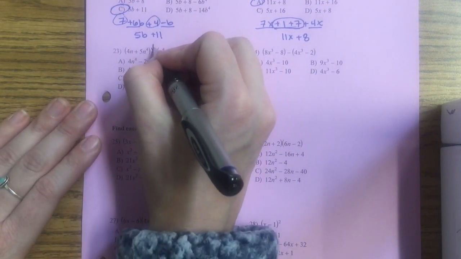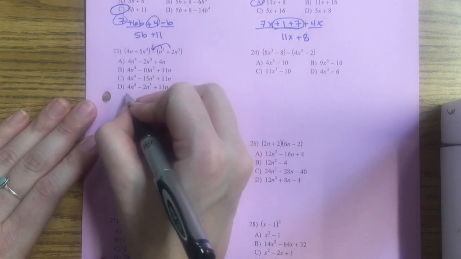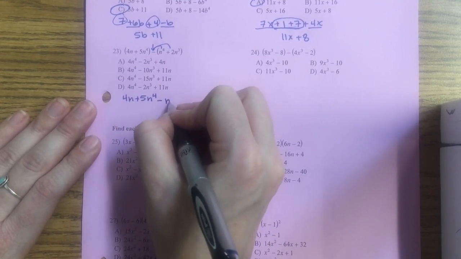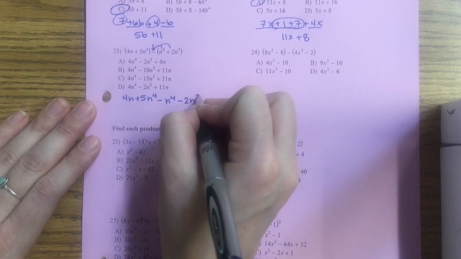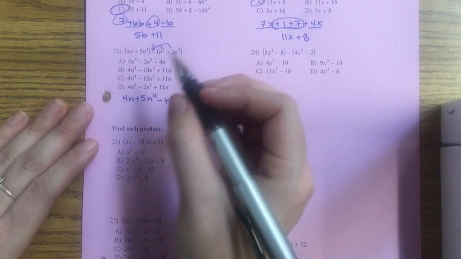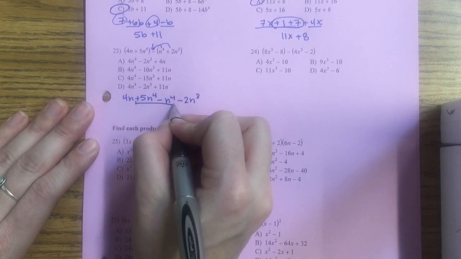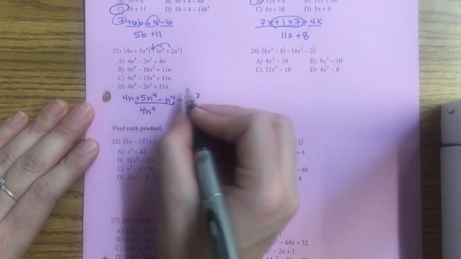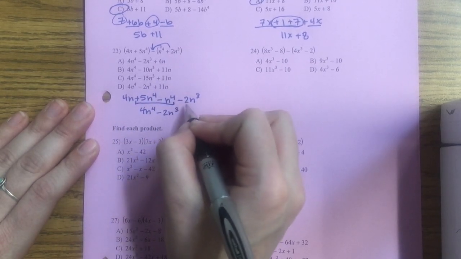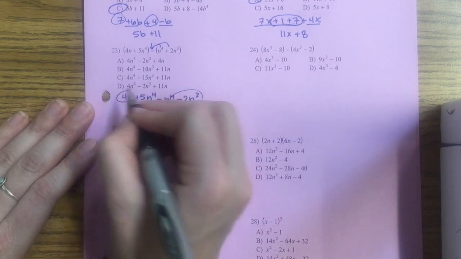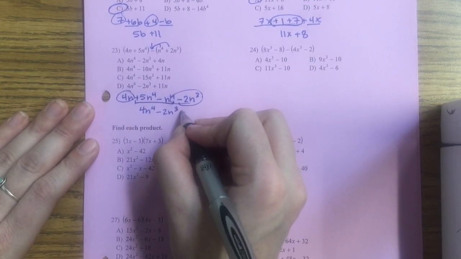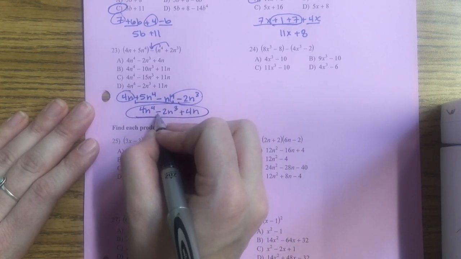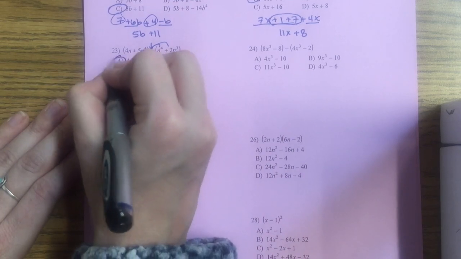I have a negative sign. That will change my signs when I distribute it. 4n plus 5n to the 4th minus n to the 4th minus 2n cubed. So it changes them both to negatives. 5 minus 1 is 4n's. Then -2n cubed does not have a partner, and 4n does not have a match either. 4n to the 4th minus 2n cubed plus 4n.